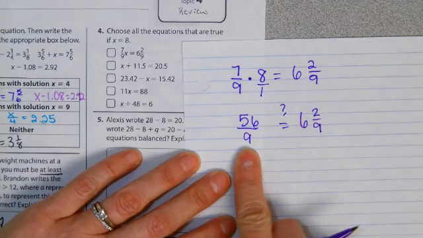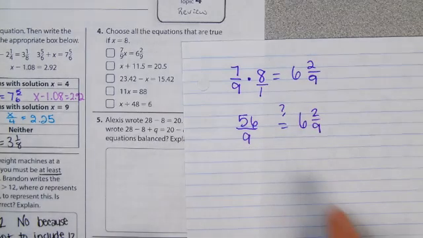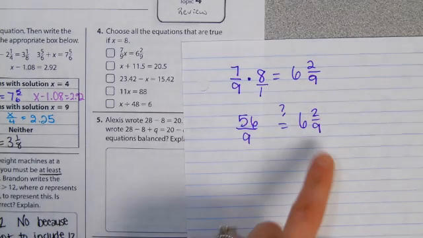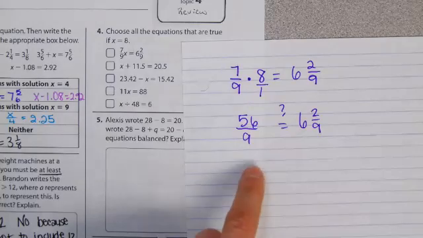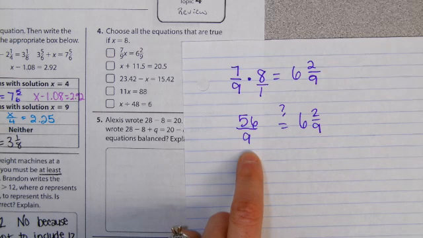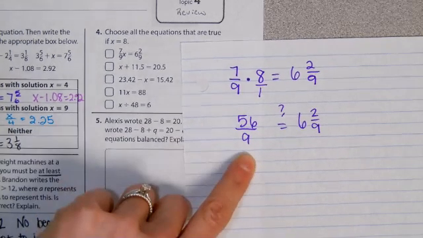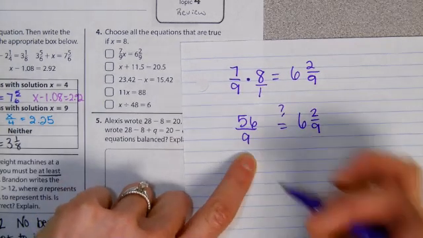So I have to change this back into a mixed number to see if that's actually true. How many times does 9 fit into 56 nicely? It fits in 6 times.